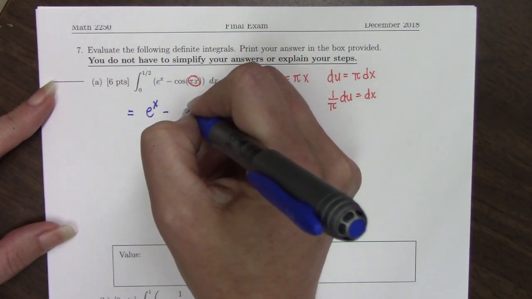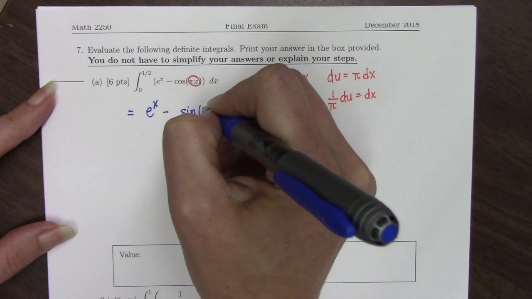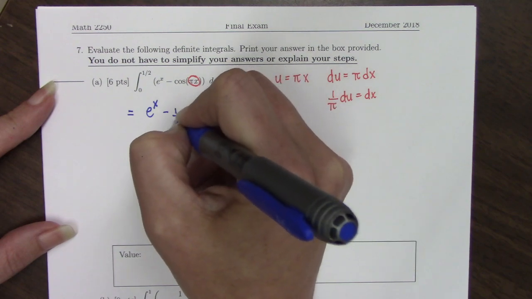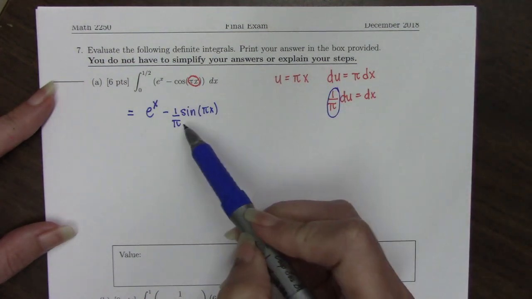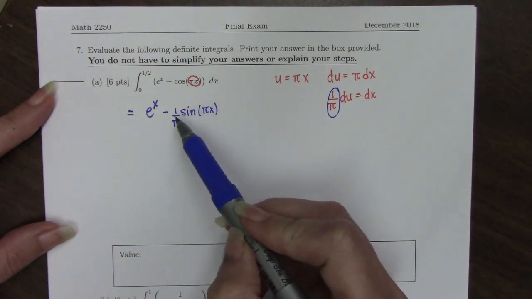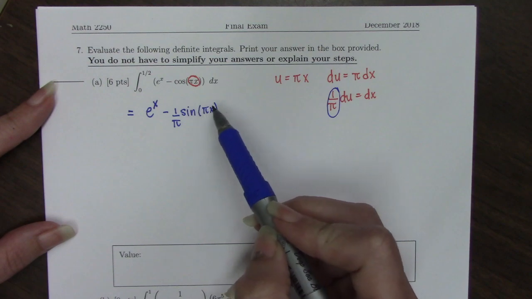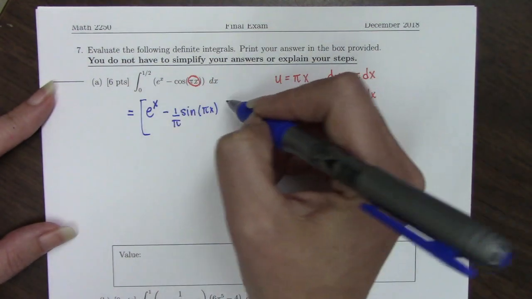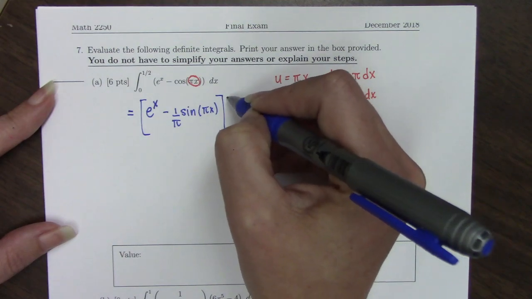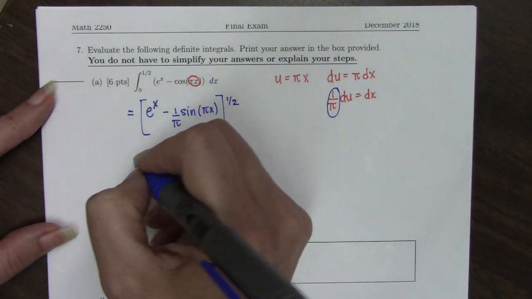So I get negative sine pi x, but I have to put a 1 over pi in front, like I had for my du over here. So now if I check it by taking the derivative, I'll get cosine of pi x times pi, which cancels and gives me back what I wanted. So this needs to be evaluated from 0 to 1/2.